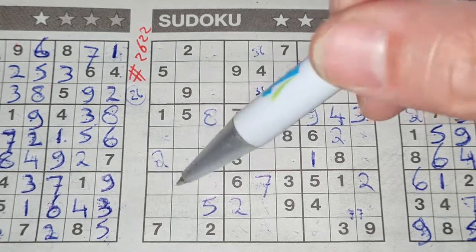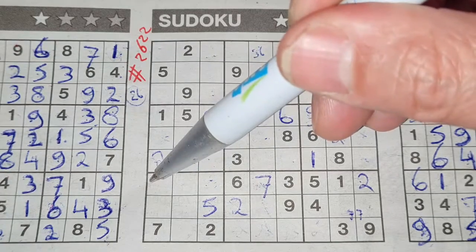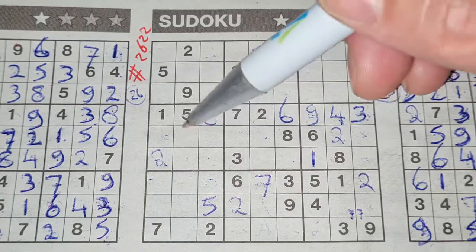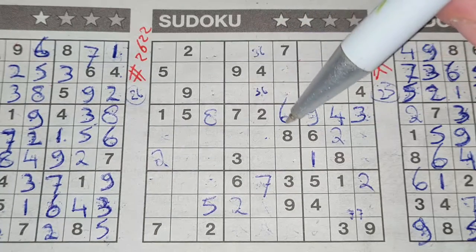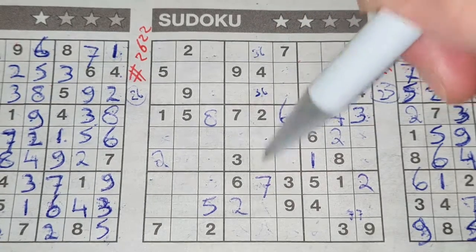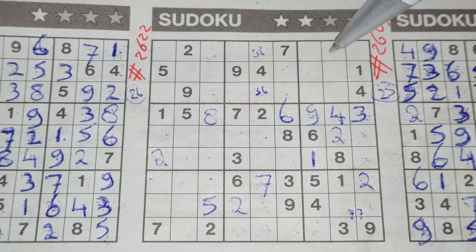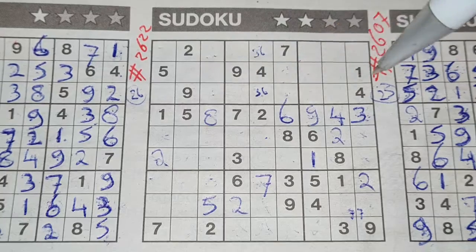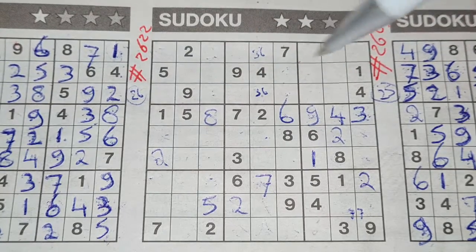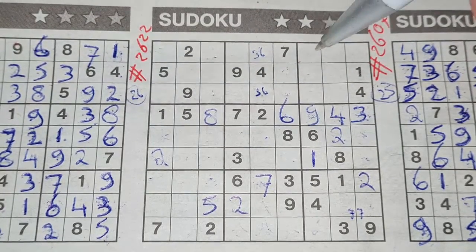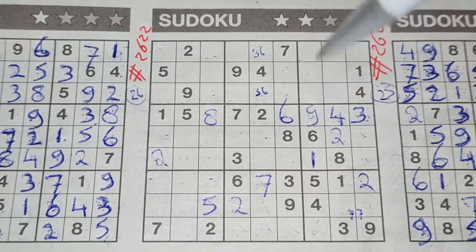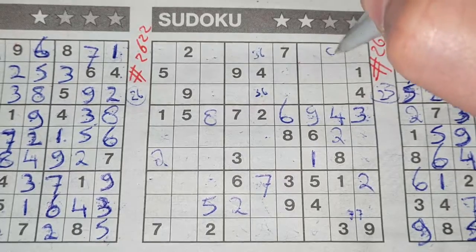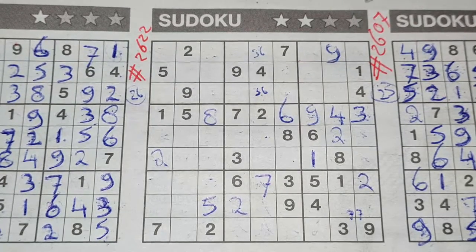We need a 9 there. 9. Yes, 9 in the third row, 9 in the second row. So in the first row, the only 3 places for the 9 should be here, or there. We see here 9, no 9 there. Here 9, no 9 there. Only place for the 9 should be there.